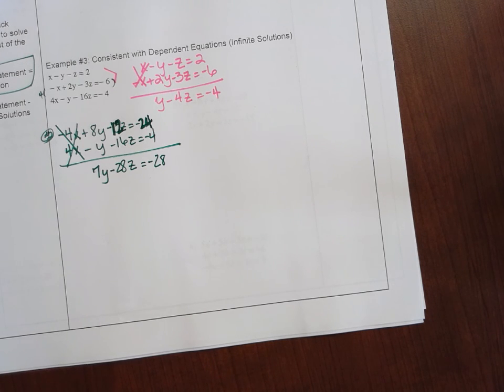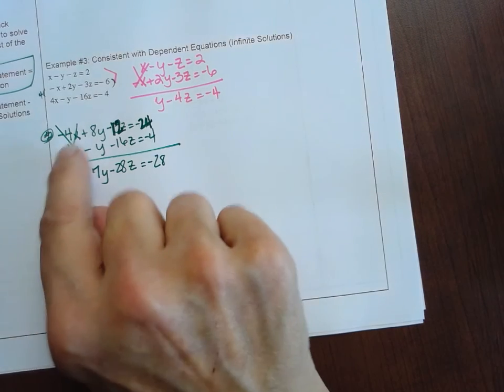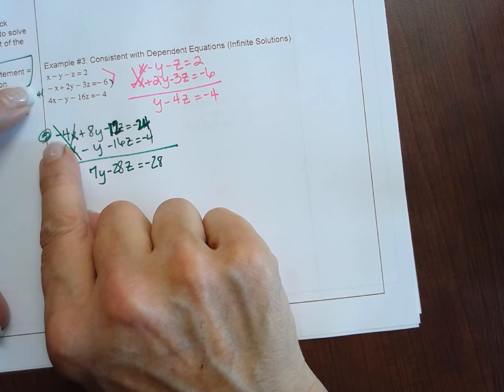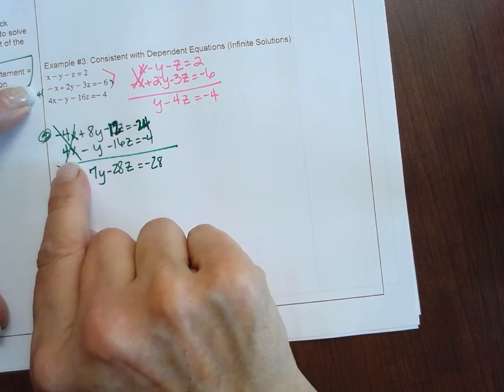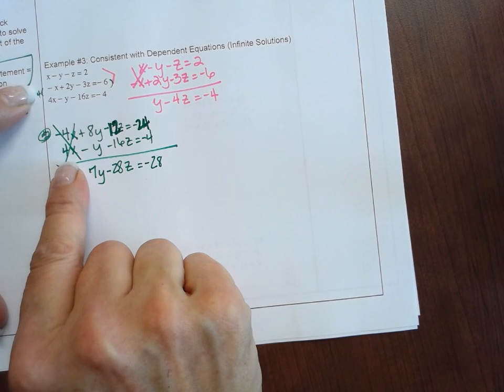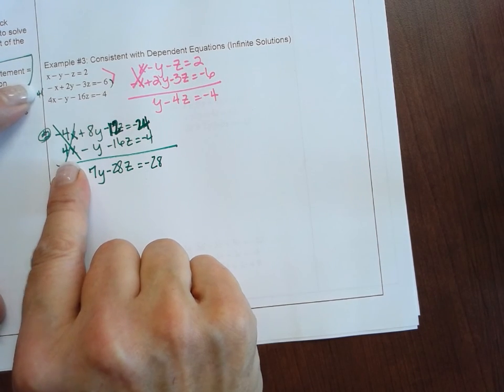Say what? I multiplied number 2 by 4 so that I could eliminate my x's. Are you with me? Okay.